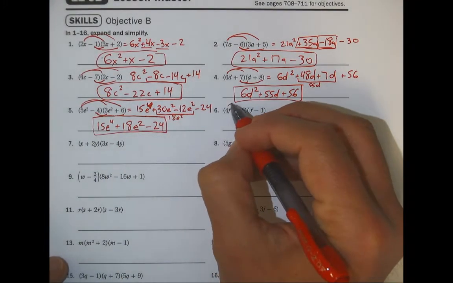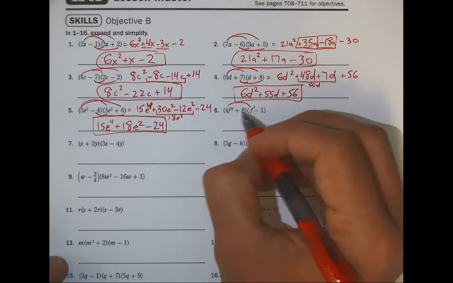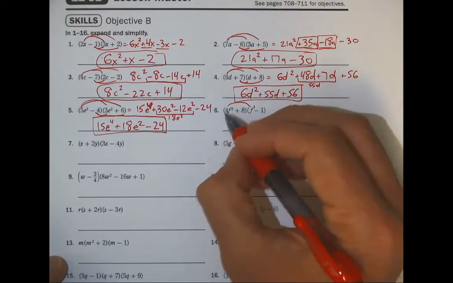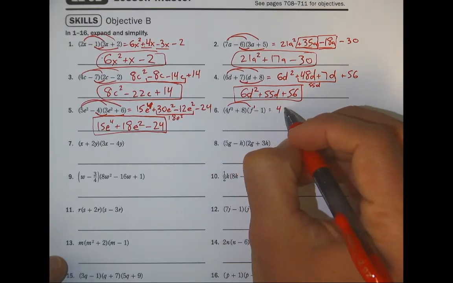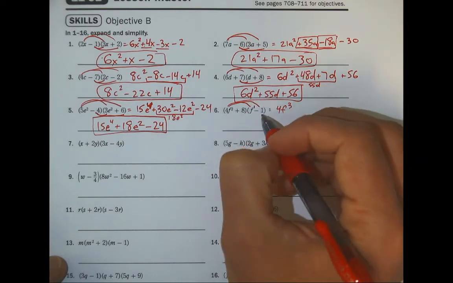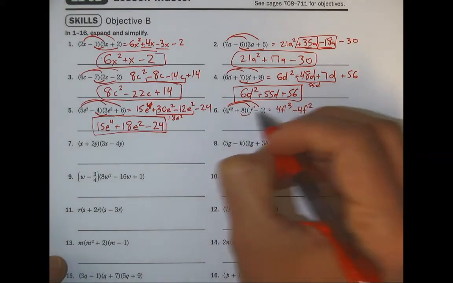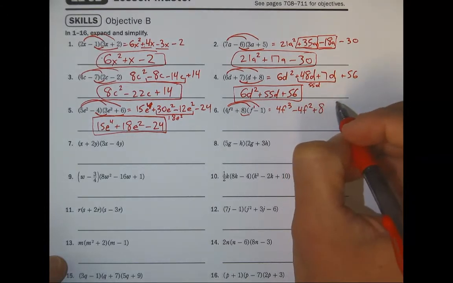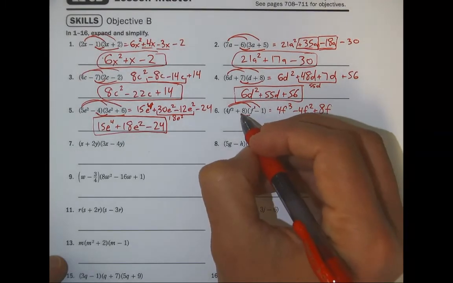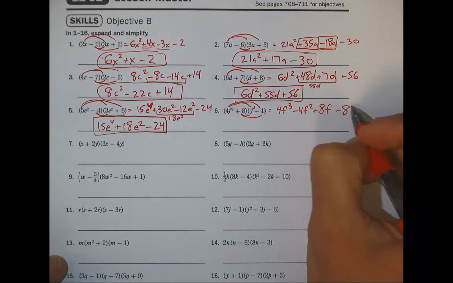All right. First term, it's going to be an f squared times an f. This has a 1f on it. So that's going to be f to the third when I multiply. So it is 4f to the third times a -1 will be a -4f squared. 8 times f, positive 8f. And then multiplying here, -8.